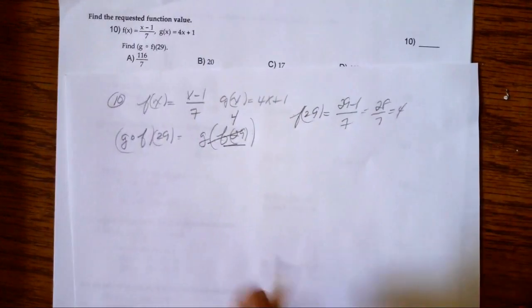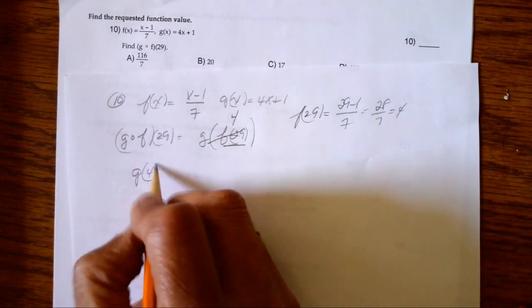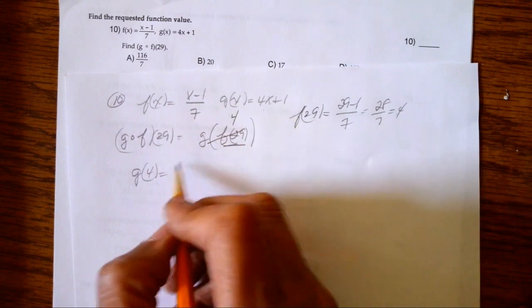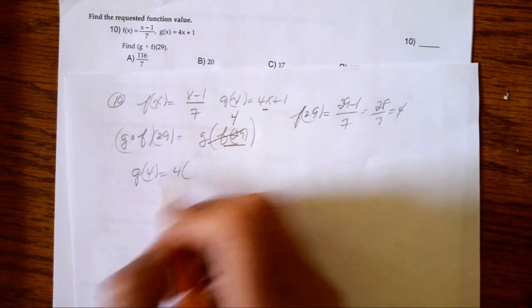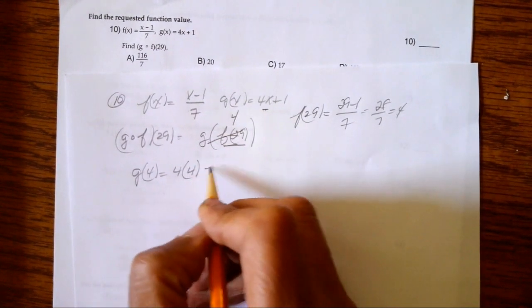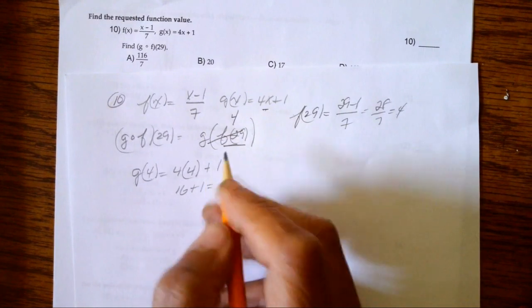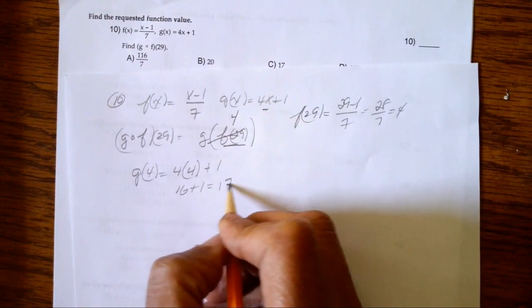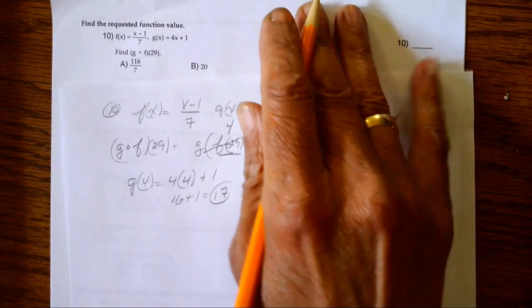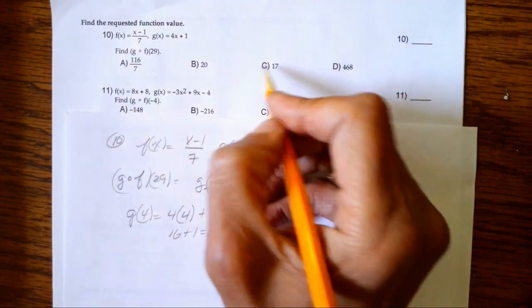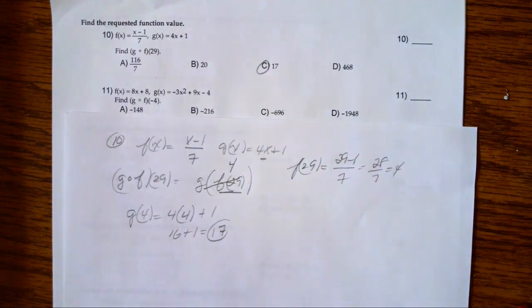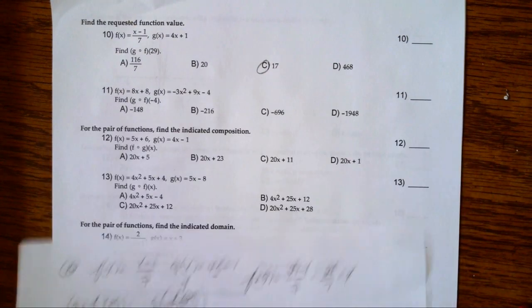All right, now find g of 4. There's the g function right there. In place of x, I'm substituting in 4 and adding 1. So this is 16 plus 1 more. That looks like 17 to me. And we're back to our favorite letter in the alphabet, letter C, 17.